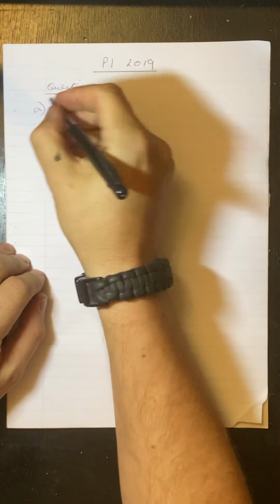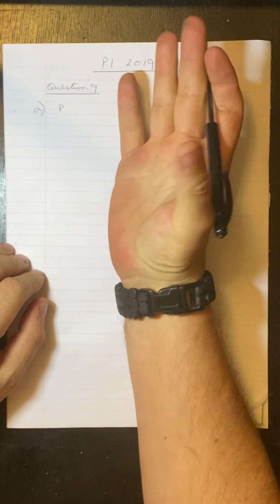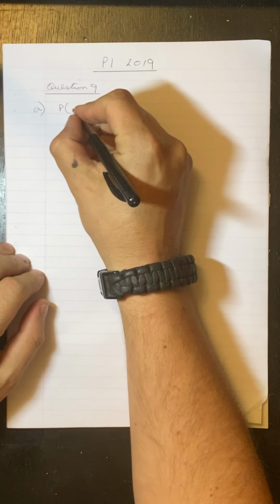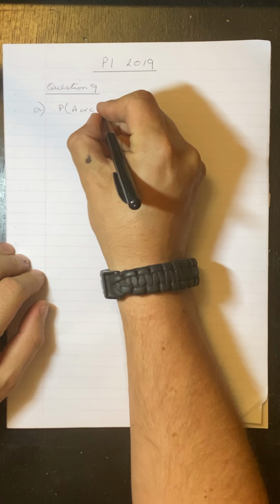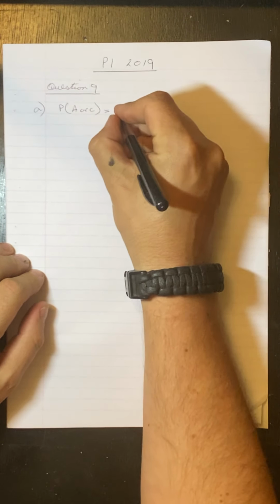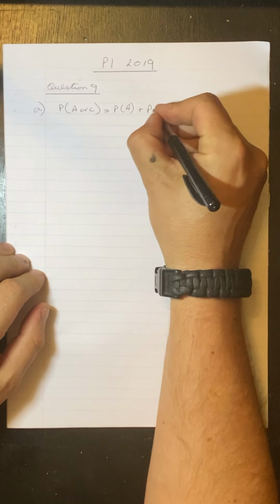First of all, they're asking for mutually exclusive. So I'm going to write down that formula first. We're dealing with two events, A and C. So the probability of A or C will be equal to the probability of A plus the probability of C.